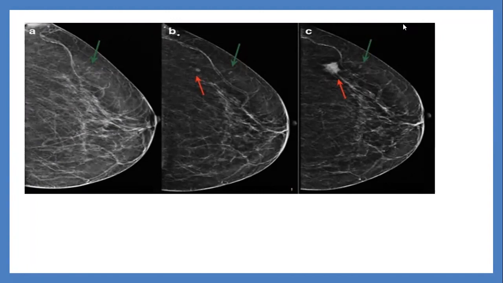Abir. These are craniocaudal mammograms of the left breast. Please, would you tell me the sequence of them?